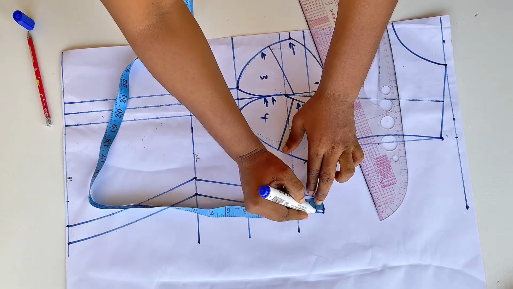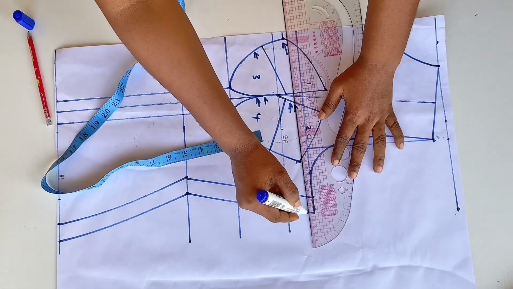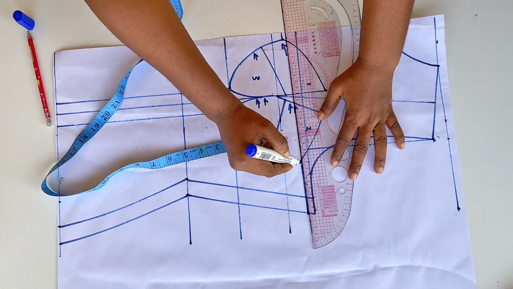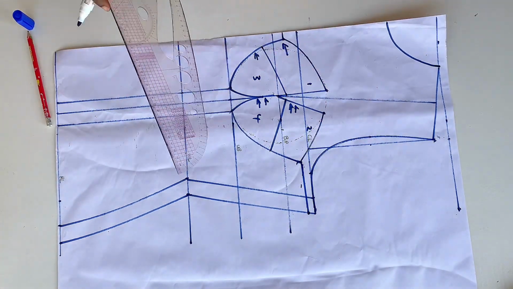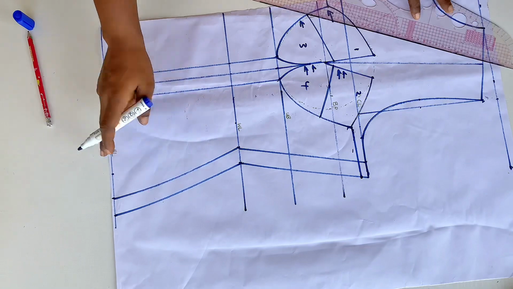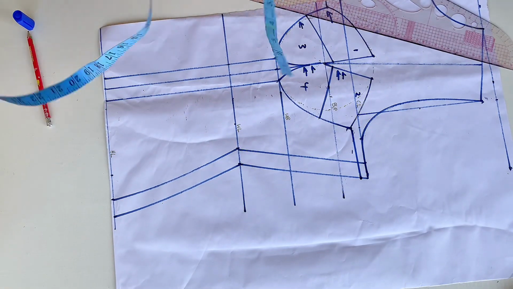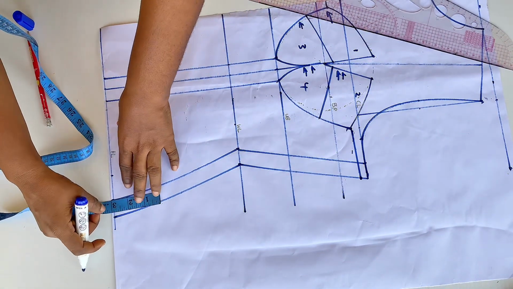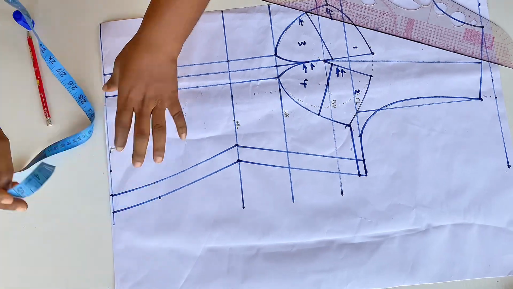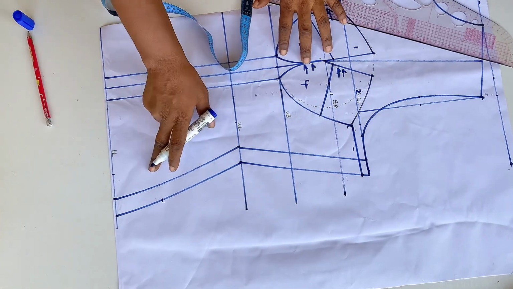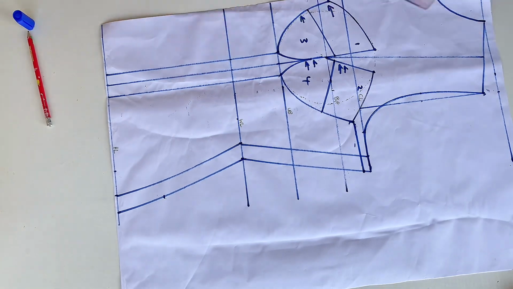After that, come down by 0.5 from your arm and connect to your cup. To shape my top, I went up by 3 inches from my hem, but I will not cut this out until I've cut out my darts and my pattern. This is to avoid any shortages.